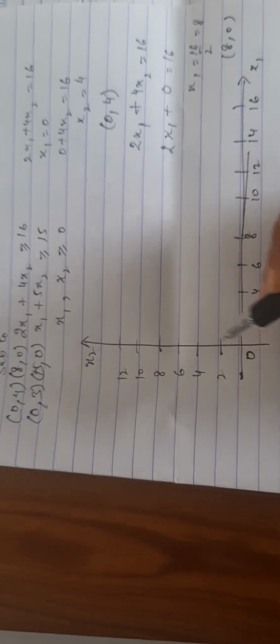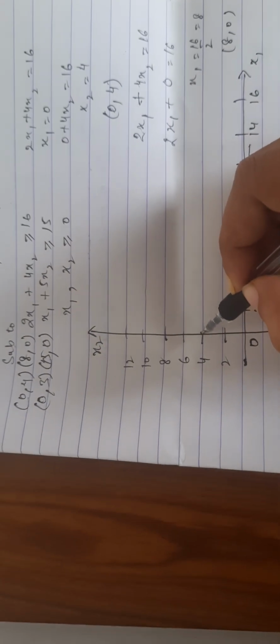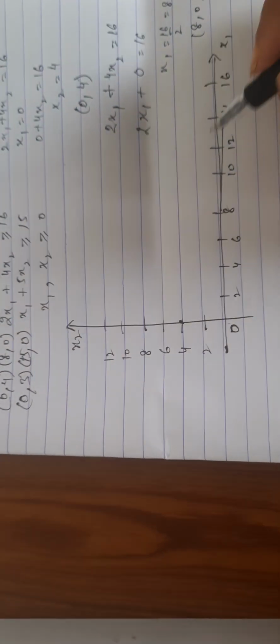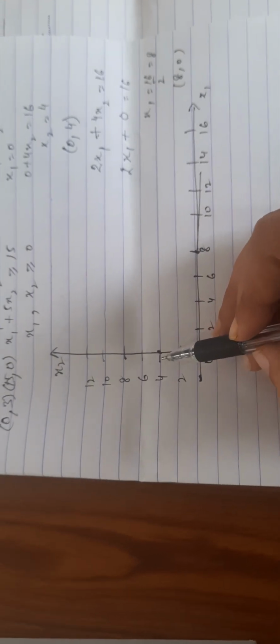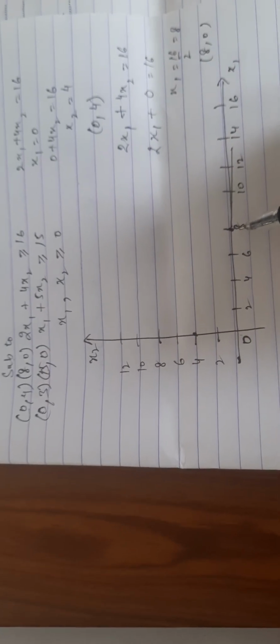Now I'll plot it and show you. This is the x1 axis, this is the x2 axis. Taking x1 as 0, I plot 4 for the value of x2, and taking x1 as 8, the value of x2 here is 0. So I'll combine this line now.